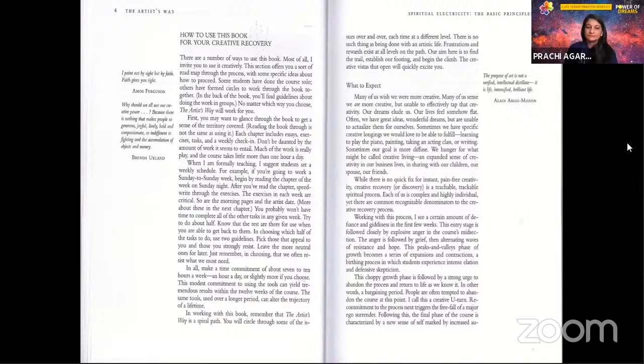First, you may want to glance through the book to get a sense of the territory covered. Reading the book through is not the same as using it.